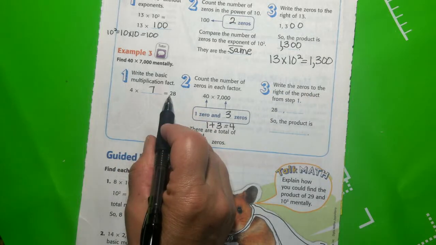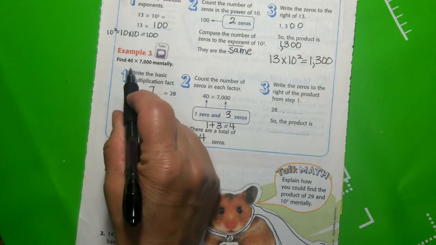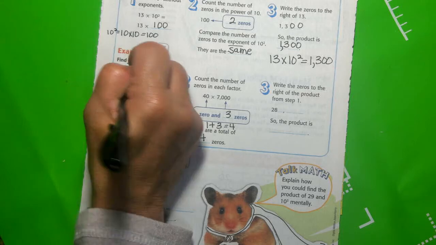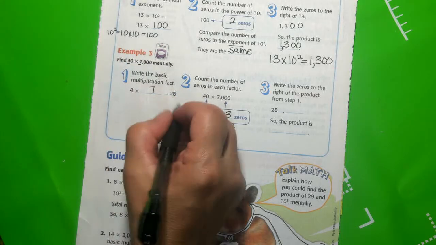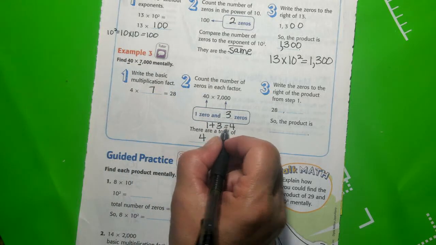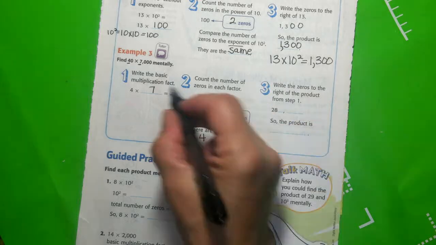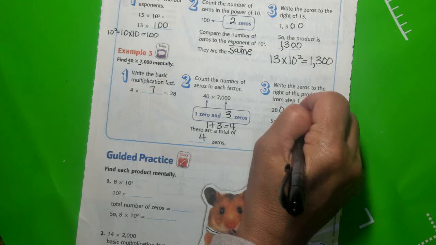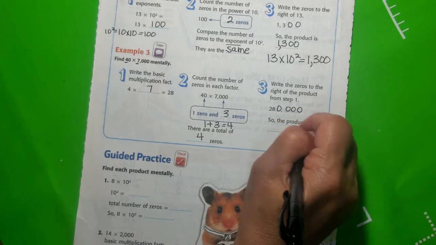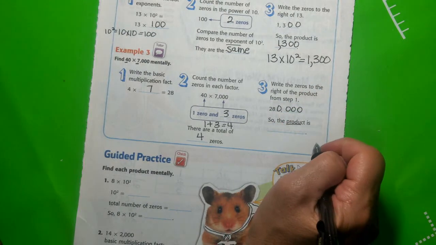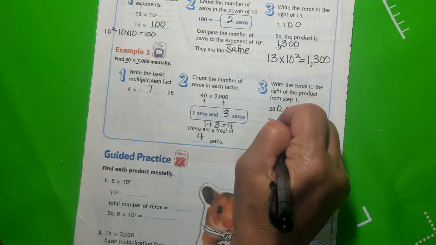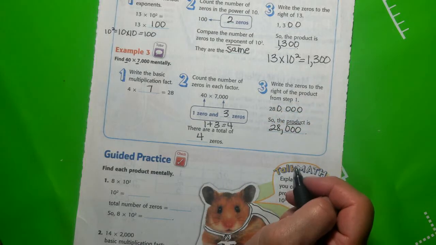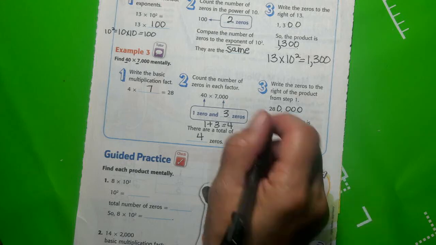So my answer, right, I had 28. 4 times 7. Here's my 4. Here's my 7. 4 times 7 is 28. I counted my zeros. I have 4 zeros. So now my answer is going to be the 28 plus 4 zeros. 1, 2, 3, 4. So the product, the answer to the multiplication problem, is 28,000.